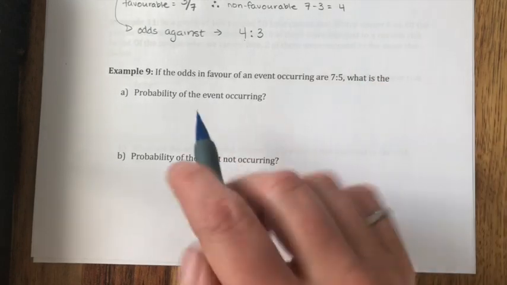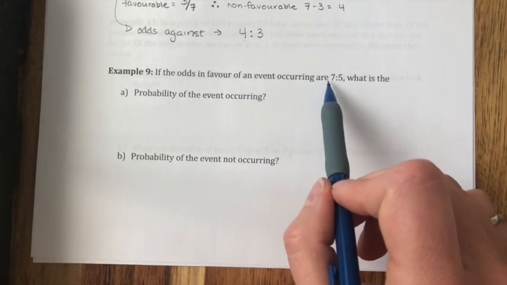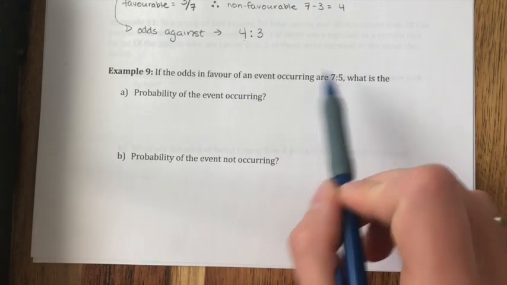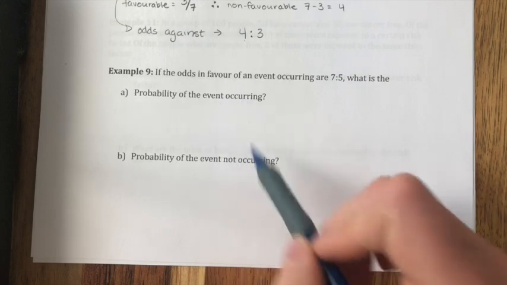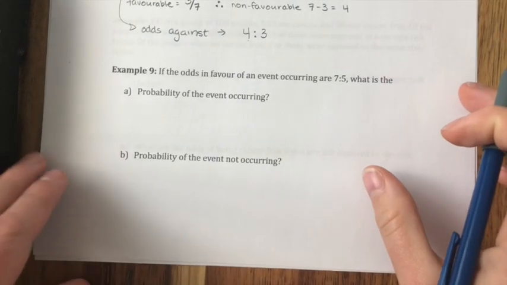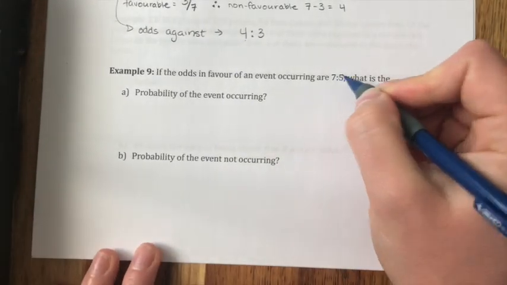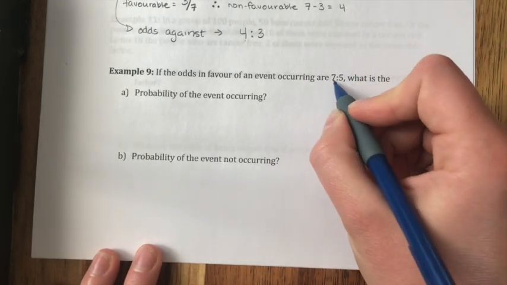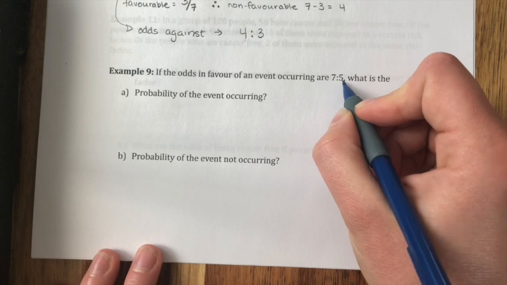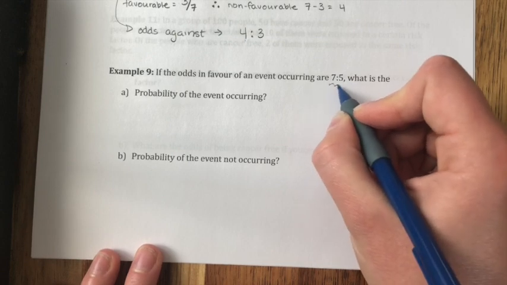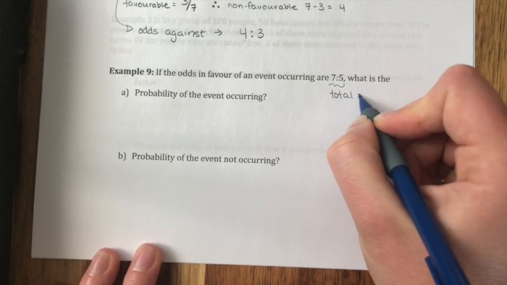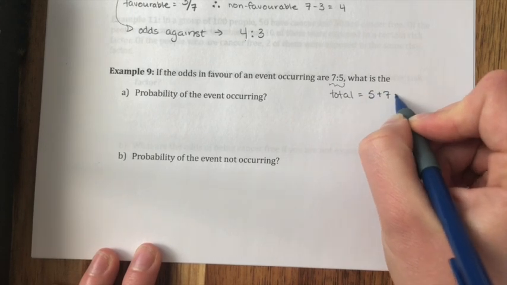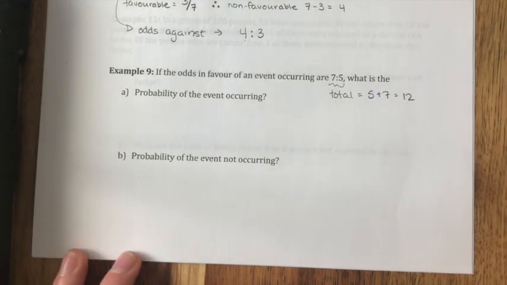Okay, so if the odds in favor of an event occurring are 7 to 5, what's the probability of the thing occurring or not occurring? Remember that this is not in fraction form yet. This means that we have 7 chances for the event to occur and 5 chances for this not to occur. So the total number of outcomes is going to be 5 plus 7, so 12.